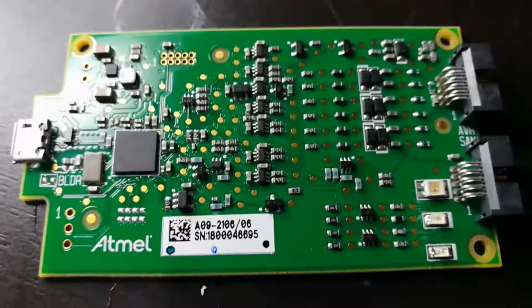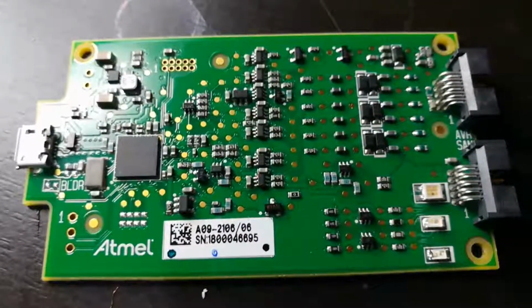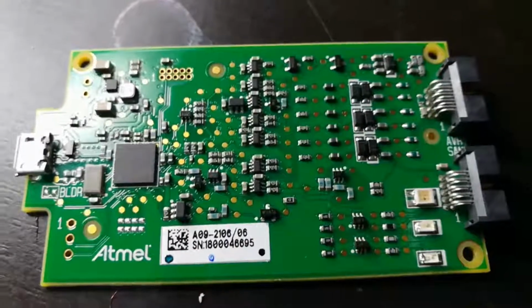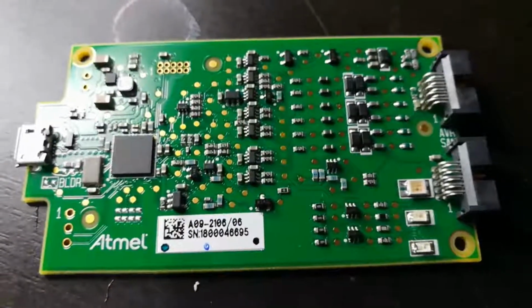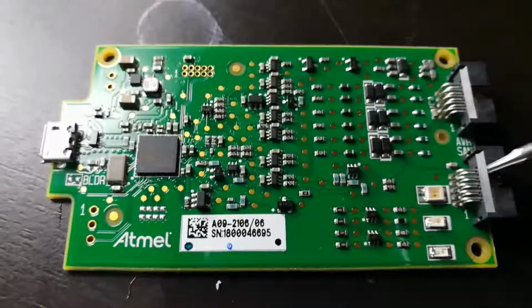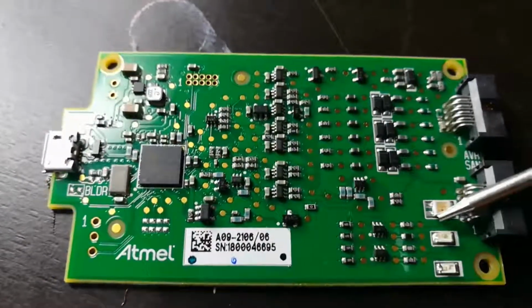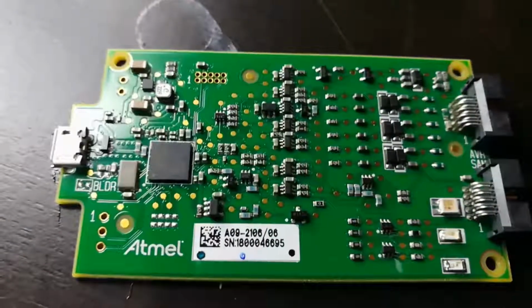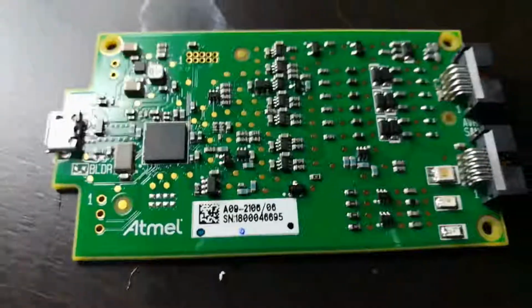I've looked at this from every angle. I cannot find a single thing that looks bad. The only issue could be coming in here. This is the connector where we come in through some of these little LEDs that light up.